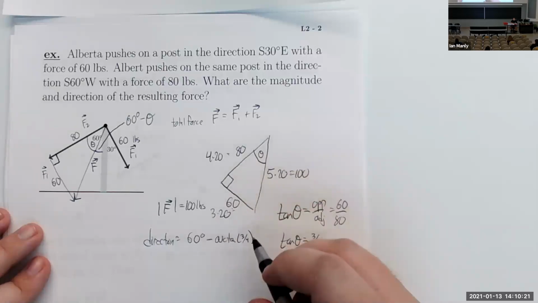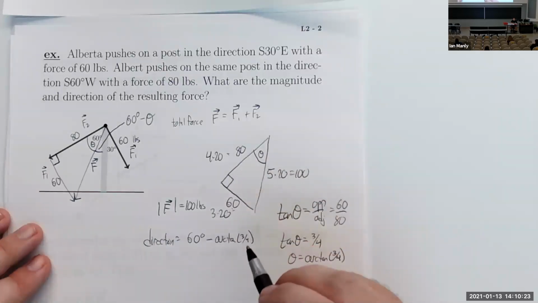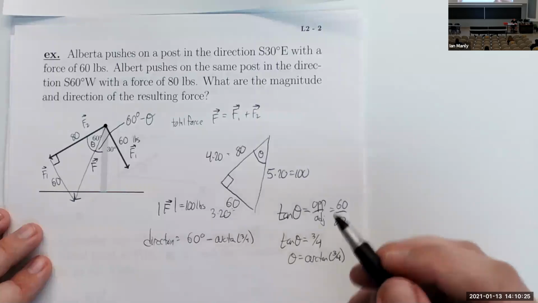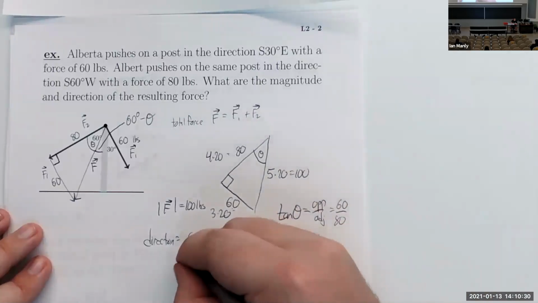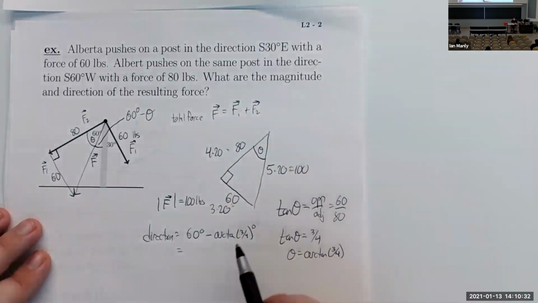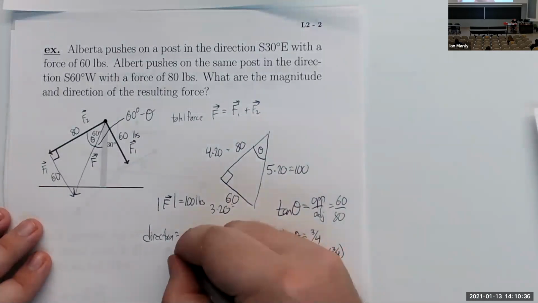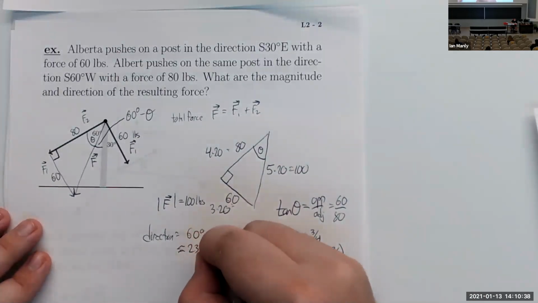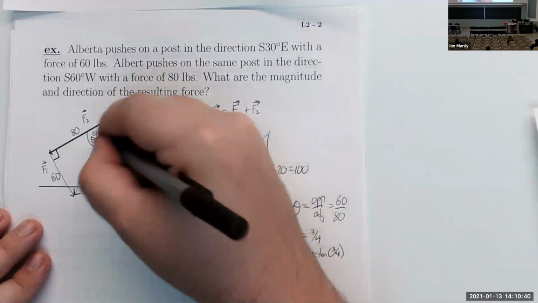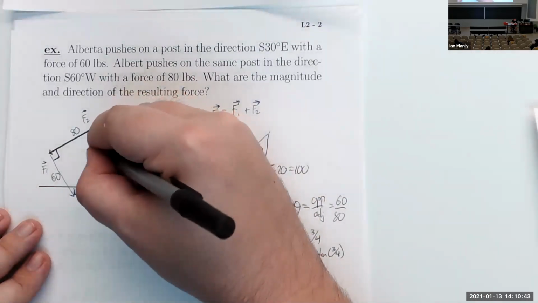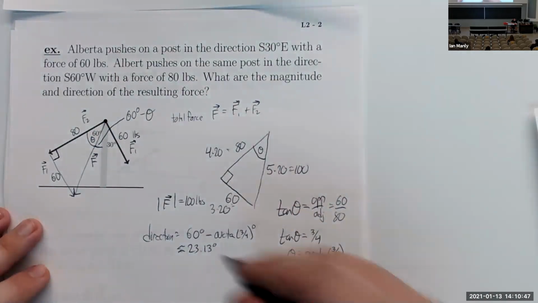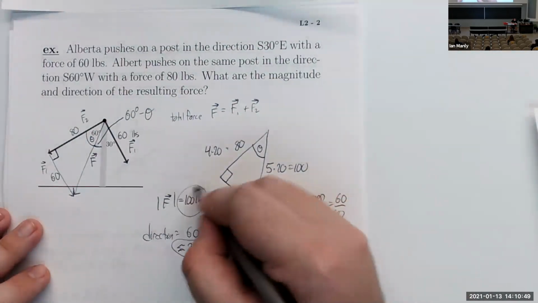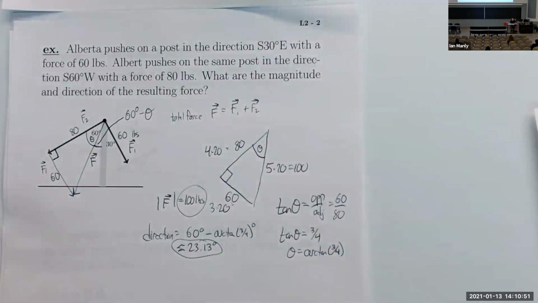Now watch out, if you do arctan of 3/4 on most calculators, this will spit it out in terms of radians. So we would need to convert this angle into degrees. So I'm going to put the little degree symbol there. And if you actually do that on your calculator, the answer is about 23.13 degrees. So that's how far you have to tilt away this way to have the direction of our force here. All right, since we got both a magnitude and a direction, that means we found our vector here.